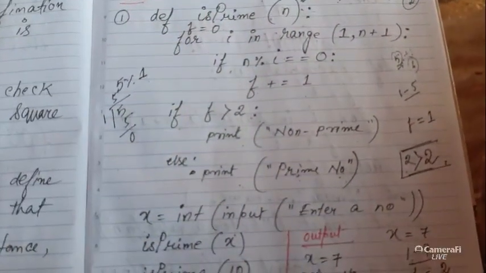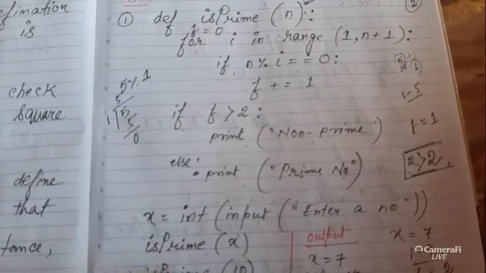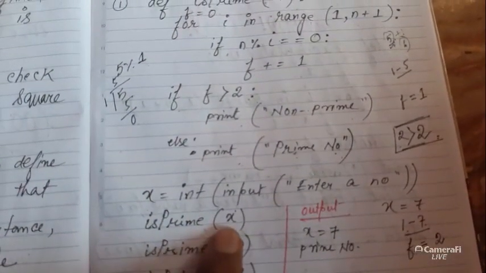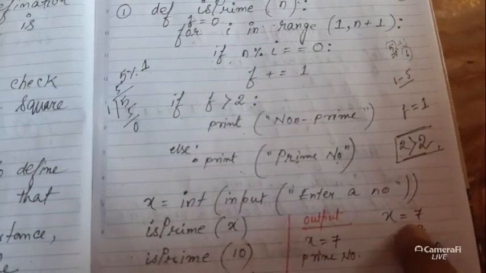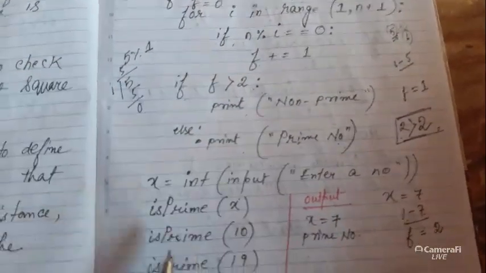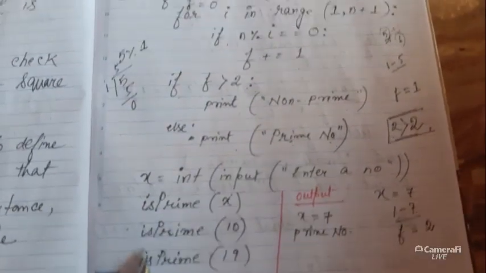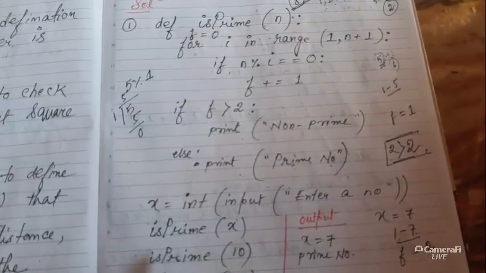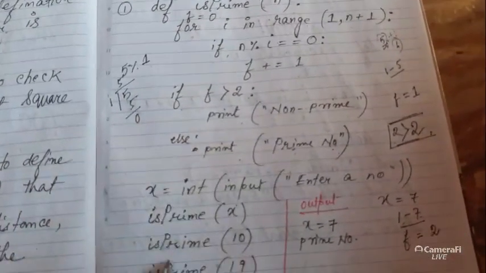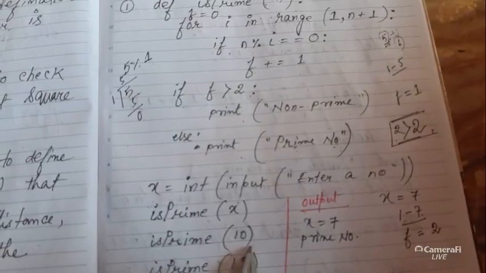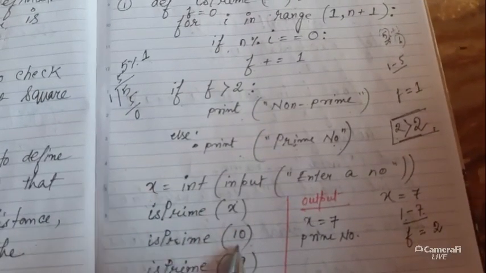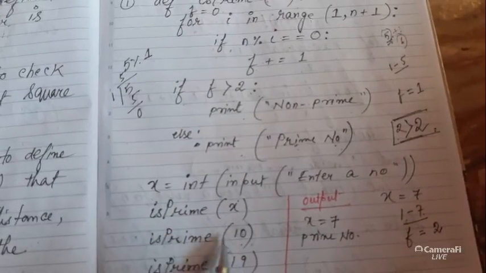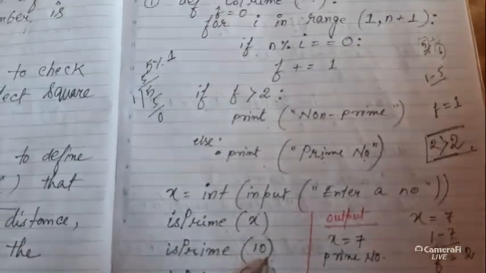So next, is prime 10. Again I am taking another example. Here I have taken x, the value of x I have assumed 7. So now again in the same main program, I am using the method, or calling the method, for the second time. So is prime 10, now I am using it for the second time.